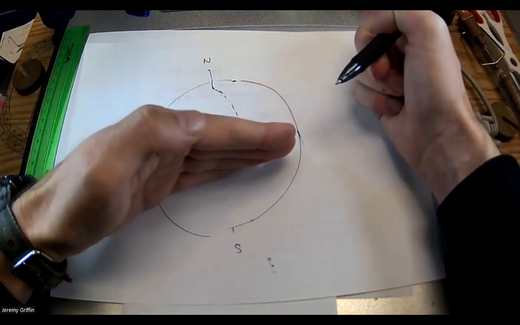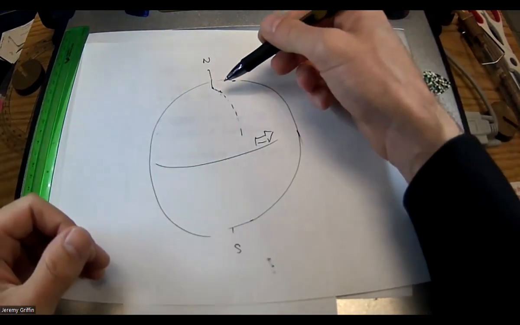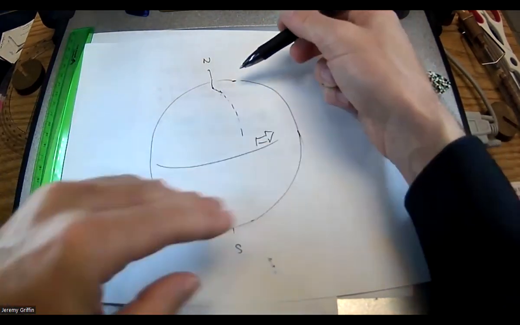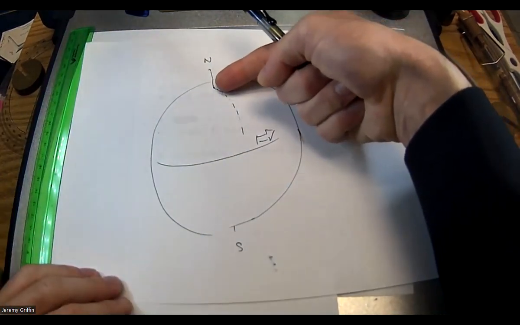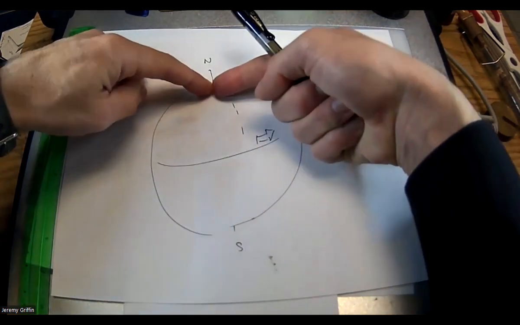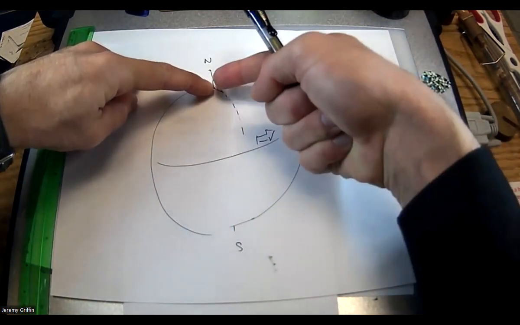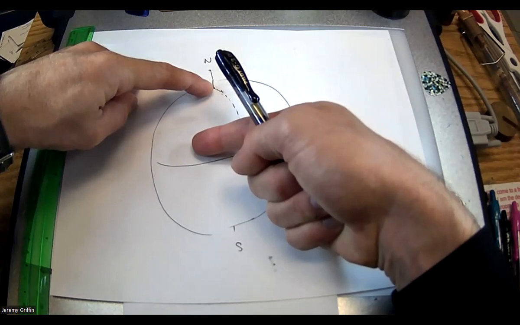But the fact that the Earth is turning to the east, I meant west. Whoops. The Earth is turning to the east. This thing's going to appear to drift off westward, which, from the perspective of Santa Claus up here, would look like it would tend to drift off to the right. That's what it's going to look like it's going to do.